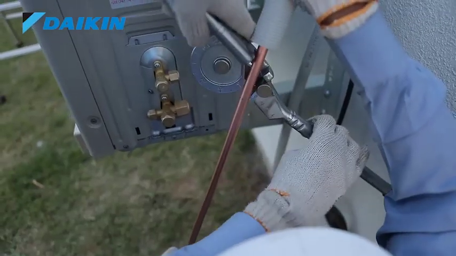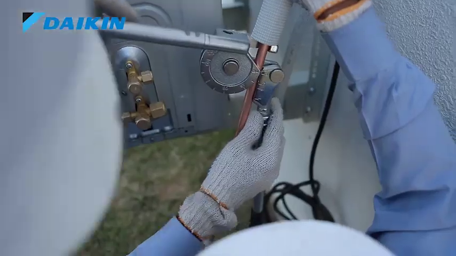Now bend the pipe at the outdoor unit, as per the layout.